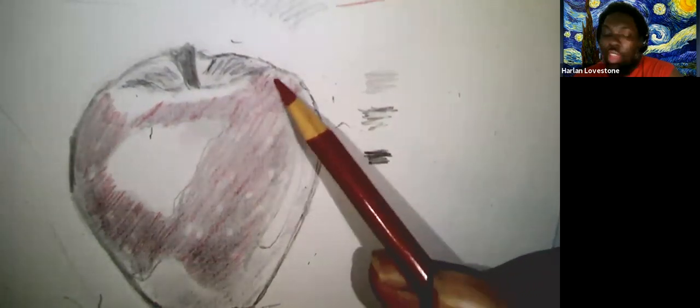And when I'm shading, I'm trying to shade in curved lines or curved shapes. I'm not trying to just go across it with a straight line, because then it looks flat. I'm trying to actually capture the shape of the object when I'm shading. Just back and forth. Try to find those areas, the darkest areas.